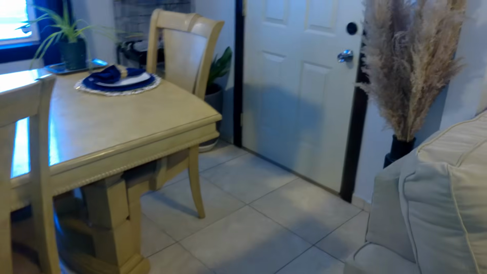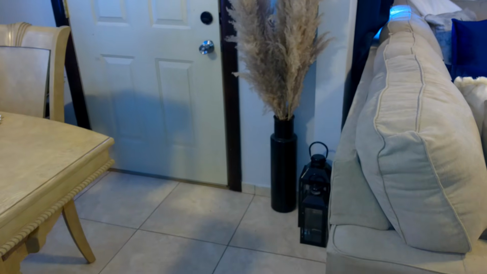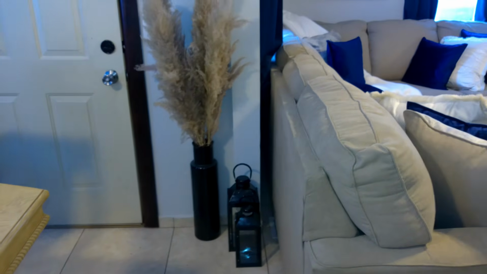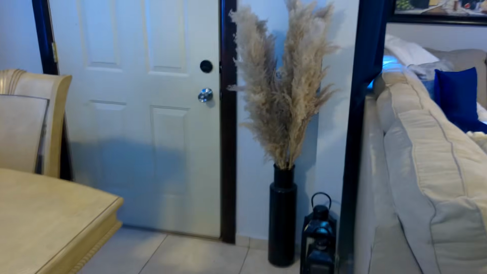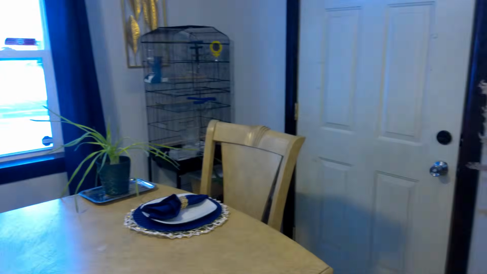Anywho, I took this black vase right here with those two lanterns. They just sitting right there. I didn't set them lanterns down there for a particular reason. I just set them there. I am going to be changing out that stuff soon. The bird cage is still over there.